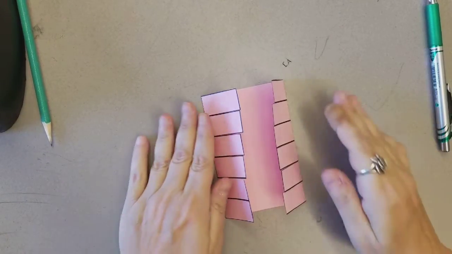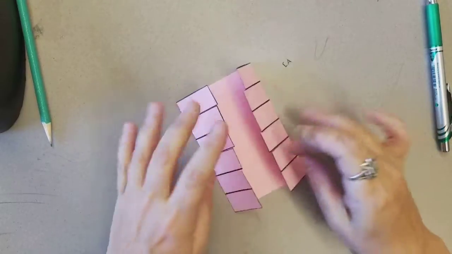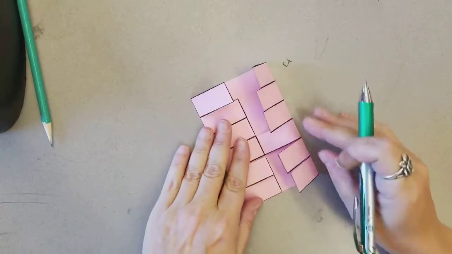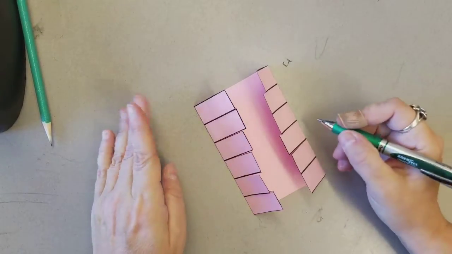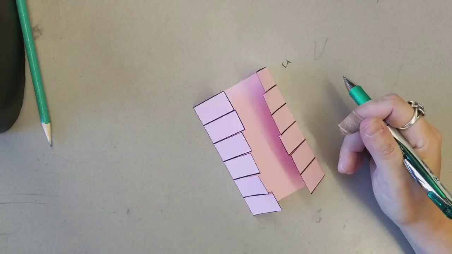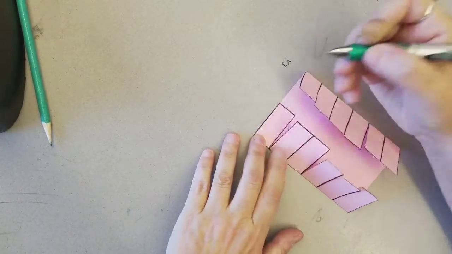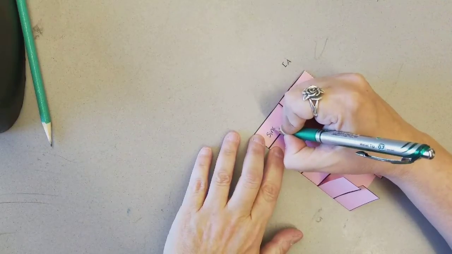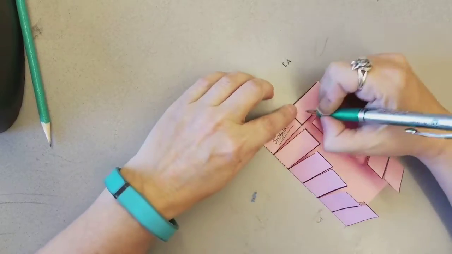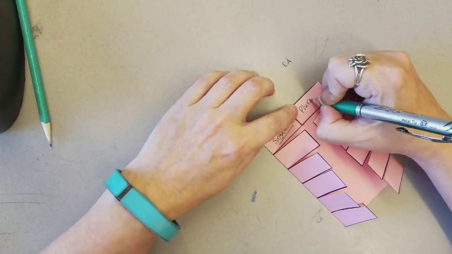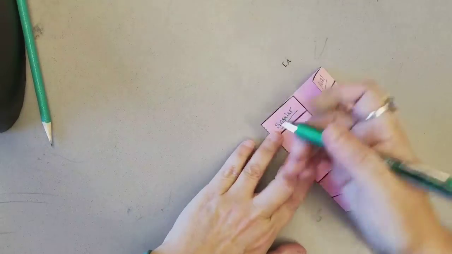Presto changeo, thanks to some more movie magic, we have this really great flappy shutter thing. And we are going to put in two things. We are going to put in the indirect object pronoun, and we're also going to put some extra words in. I'll explain why in just a moment. But first, I'm going to label this side singular, where we'll put all of the singular object pronouns, and on this side, I will put plural. And this is where we will put all of the plural object pronouns.